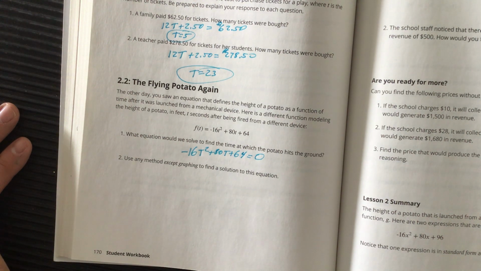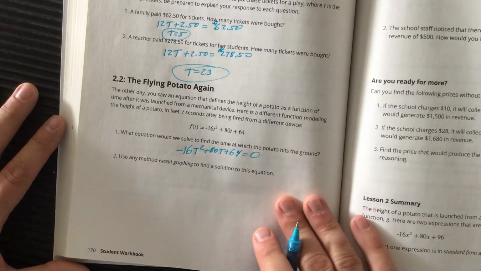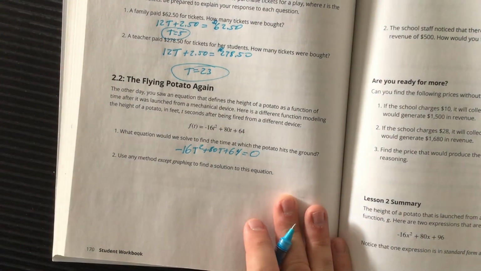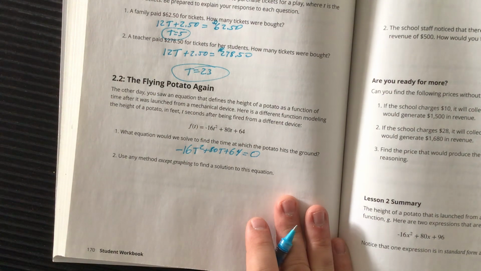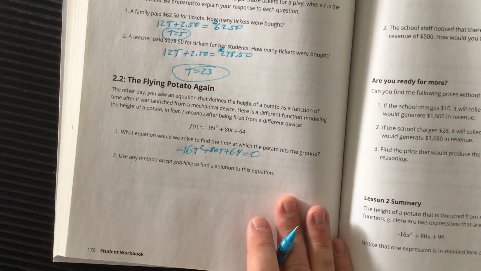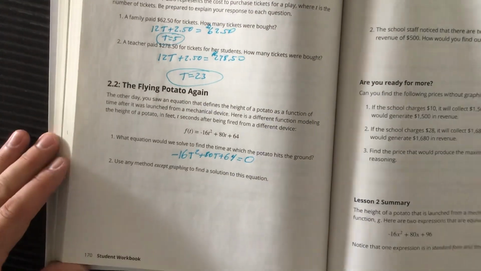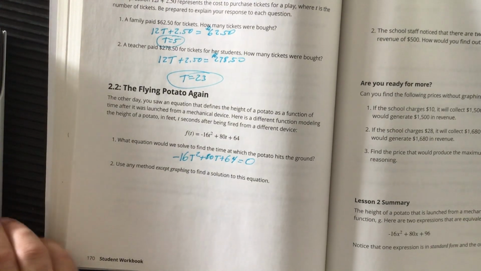Okay, so how can I find solutions to this? What are my zeros? Again, you can just use trial and error. Let's try 1.